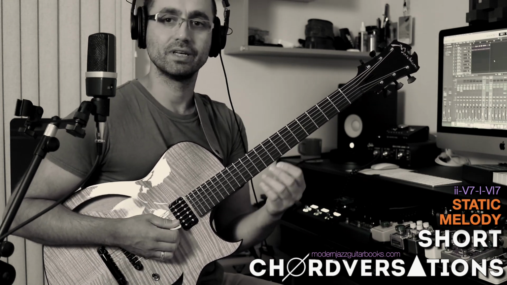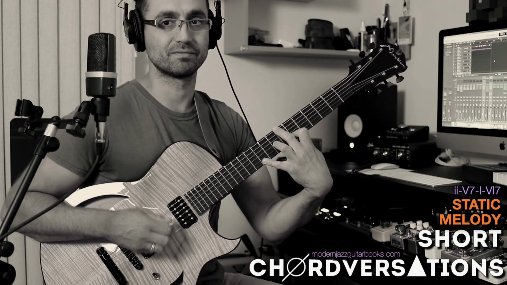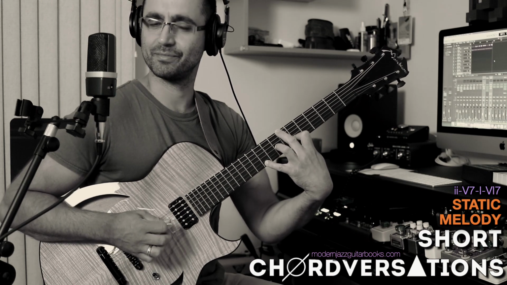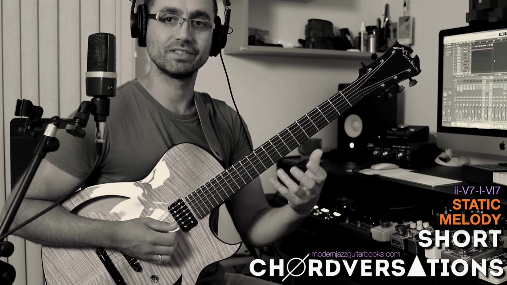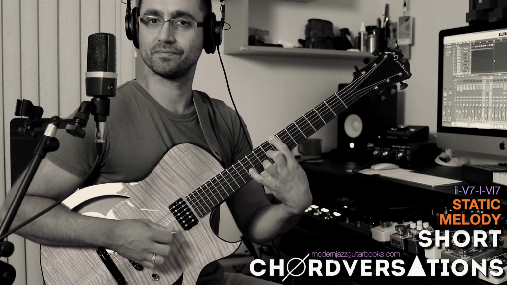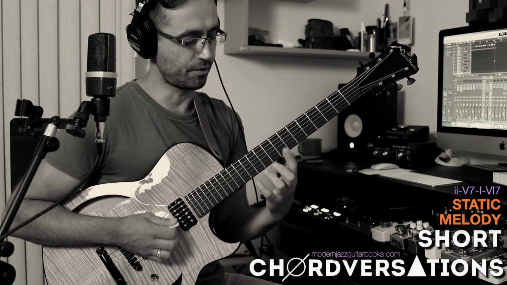D happens to be the 5th of my G7 chord, so maybe I'm going to give you something like this. A G7 sharp 5. Beautiful voicing. And then D is the 9th of your C major chord, so maybe a 9th voicing can look like this. And D becomes the 11th or suspended 4th over your A7 chord.